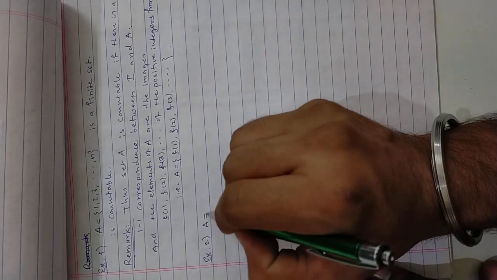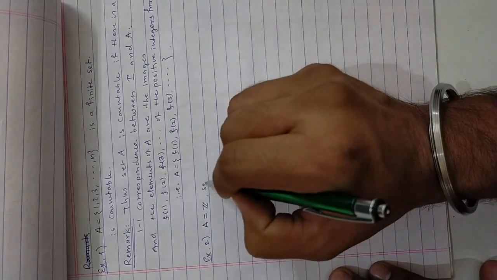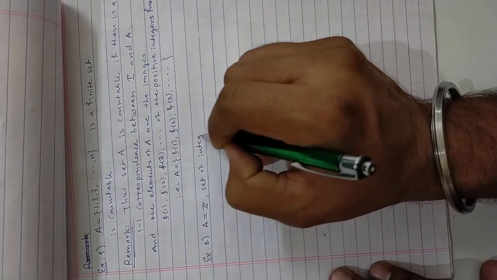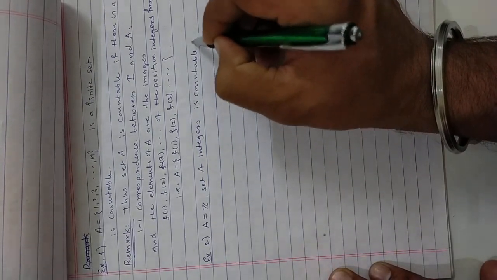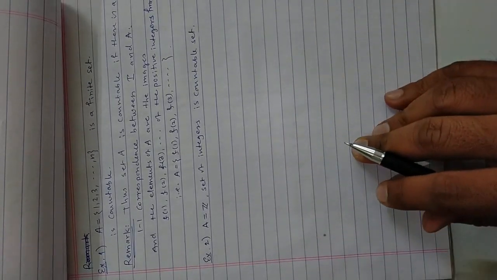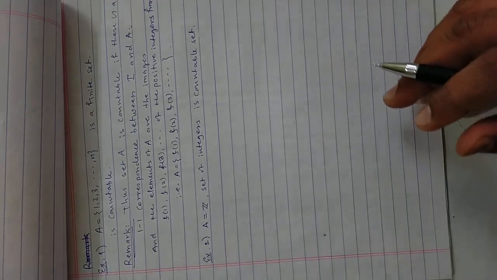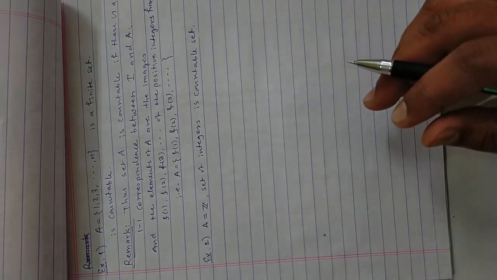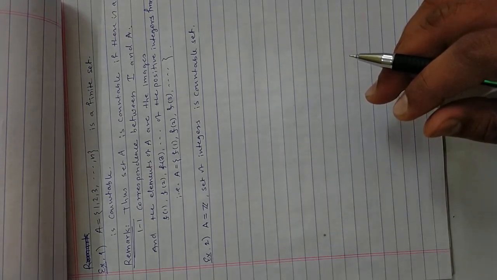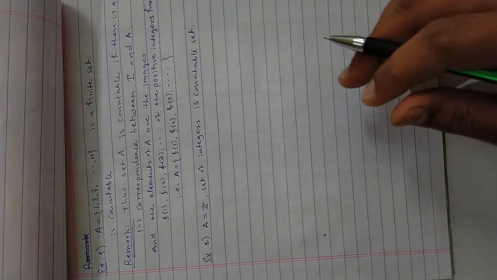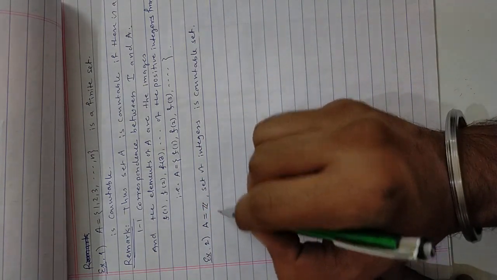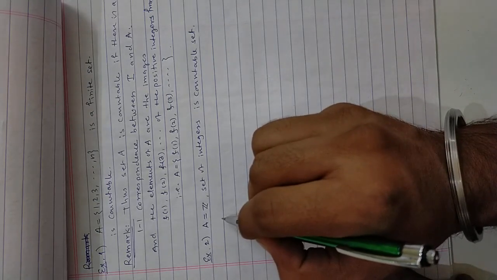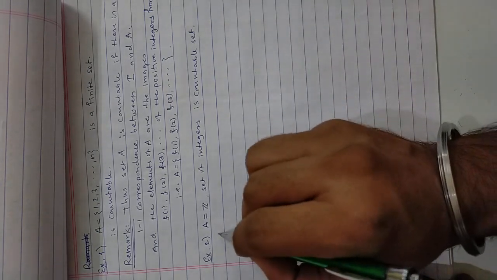Next example. A equal to Z, the set of integers, is a countable set. So how is it a countable set? Can we define a counting scheme? So how can we define it?